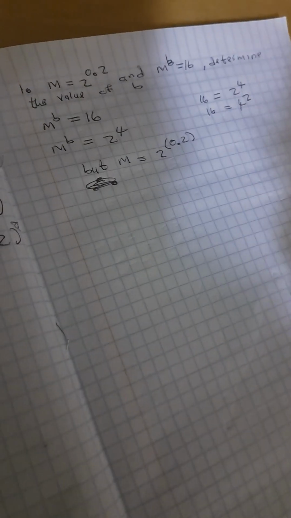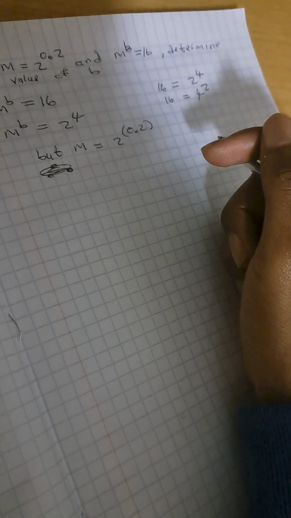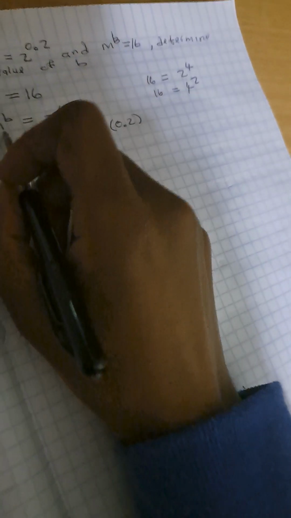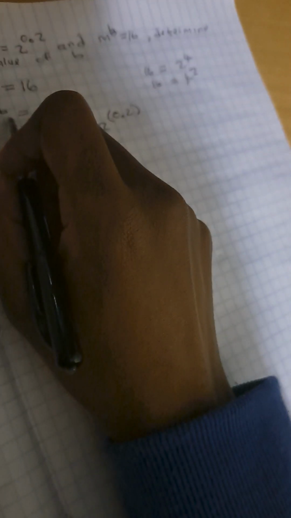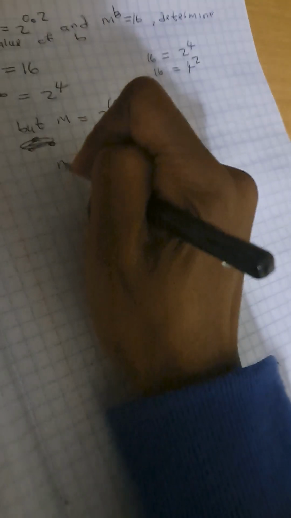Right, but m is equal to 2 exponent 0.2. So here's what we can do. We can go back to this equation. Let's call it equation 1 and this equation 2. We can go back to equation 1 where m to the power b is equal to 2 to the power 4.